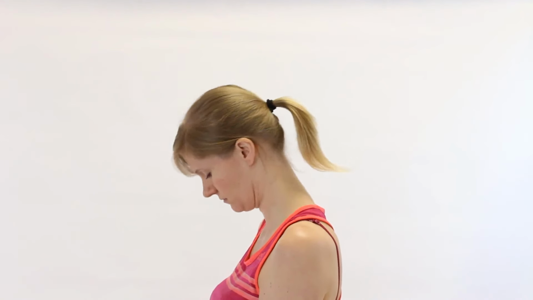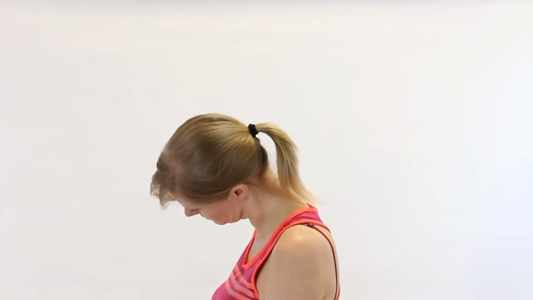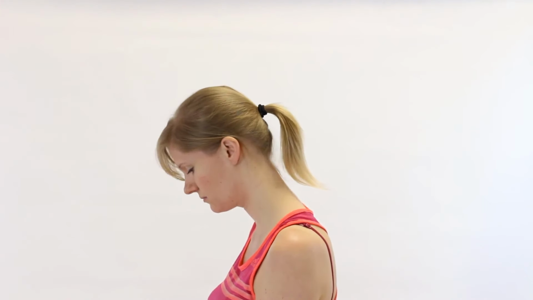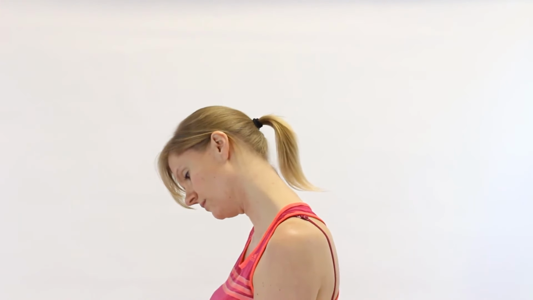Next, we have cervical spine flexion, combined with side flexion to the left, and then cervical flexion with side flexion to the right. Again, you could turn this around and ask your patient to side flex before flexing their cervical spine to test all quadrants of the movement.